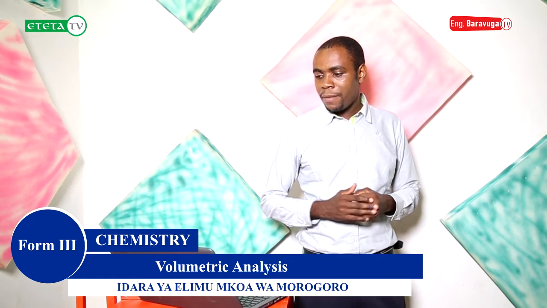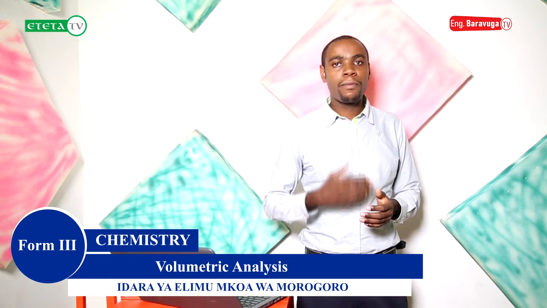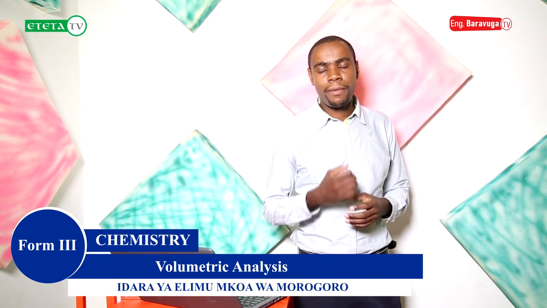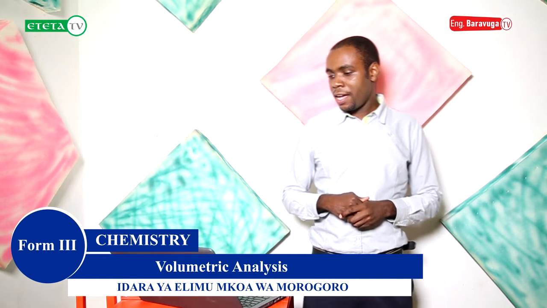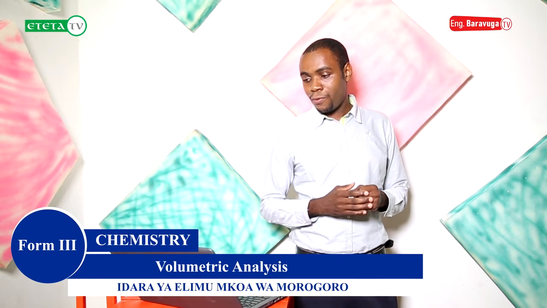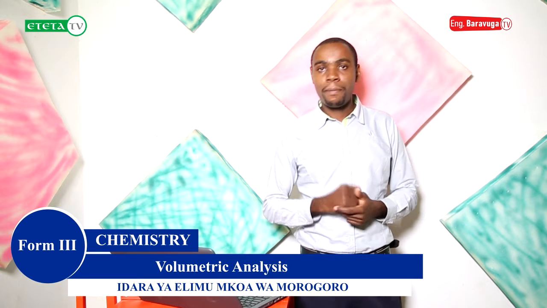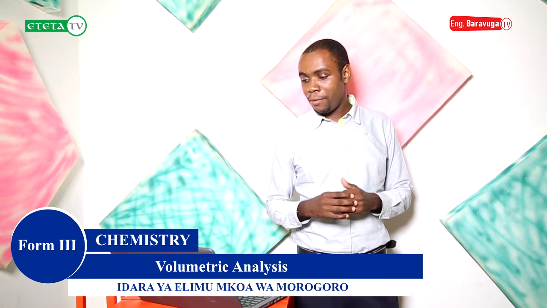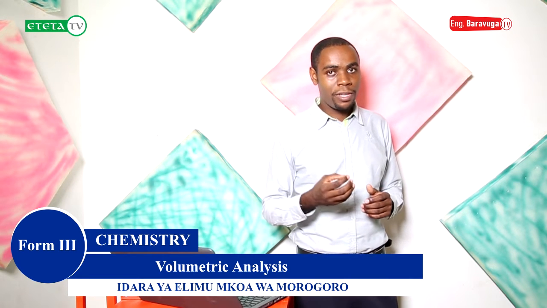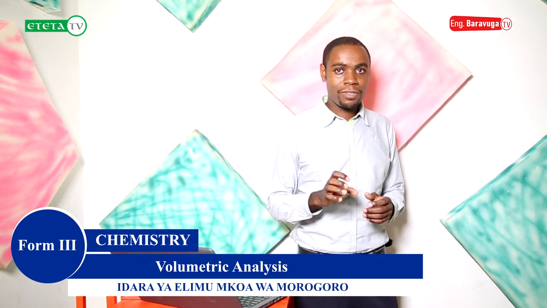Sometimes you can be asked to calculate the mass concentration of 0.1 molar sodium hydroxide. Given the molarity and the molar mass, the molar mass can be calculated since sodium hydroxide is a compound.